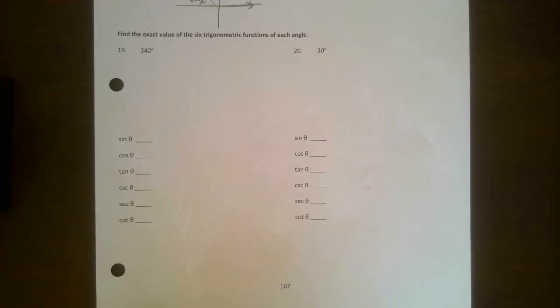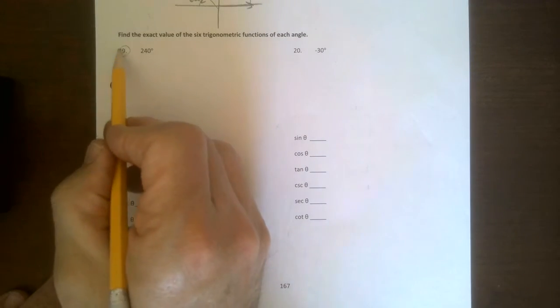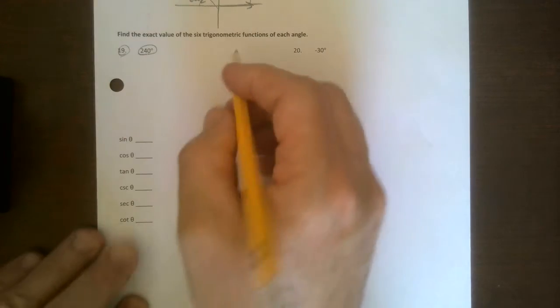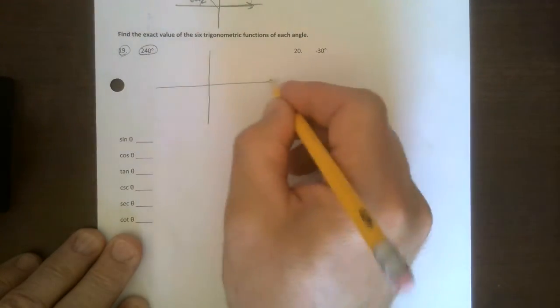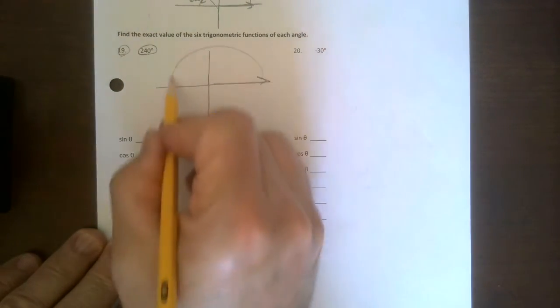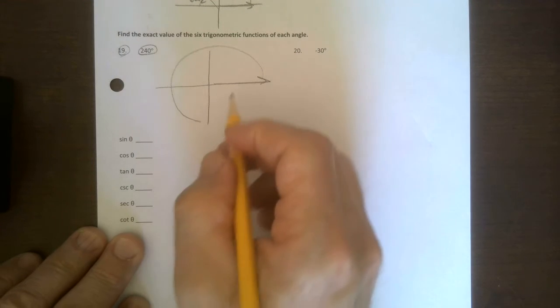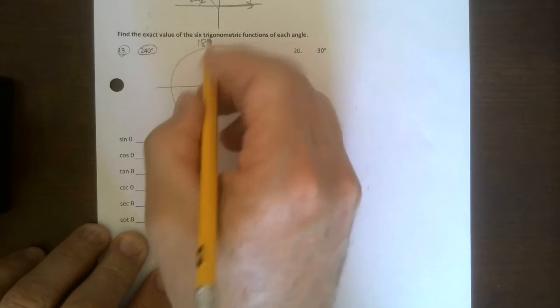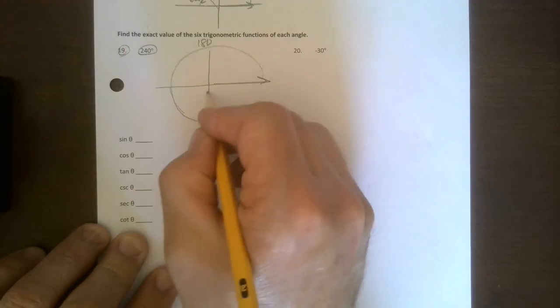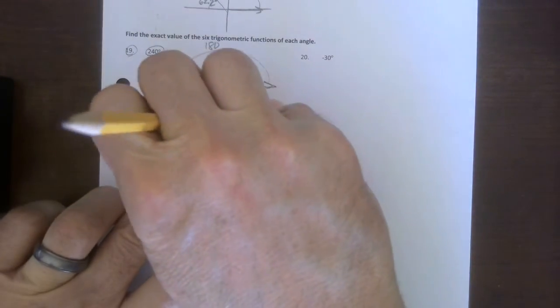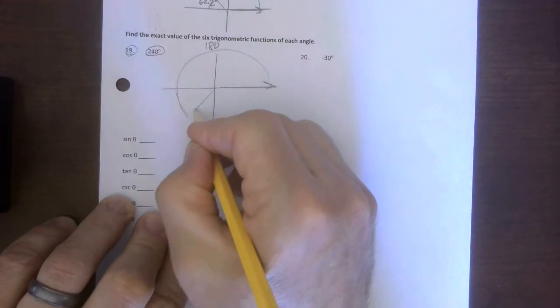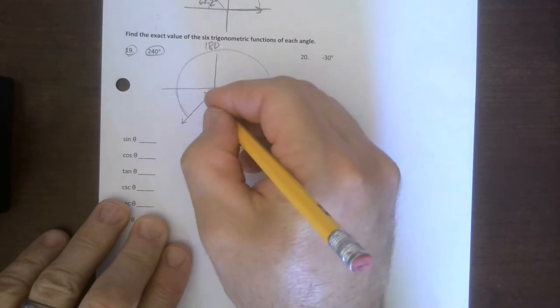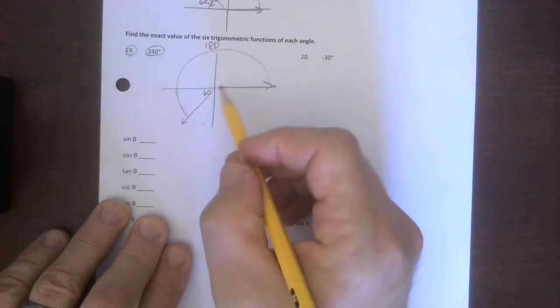All right, last two problems. Number 19. First thing we're going to do is spin our spinner 240 degrees. Start here. Went too far there. So 180 plus 60 would give us 240. So it'd stop right around there, and I really recommend that you get a little accurate with your drawing.